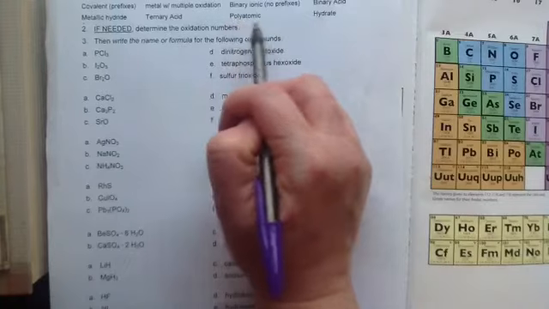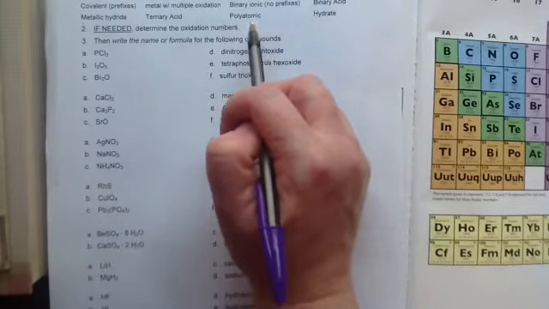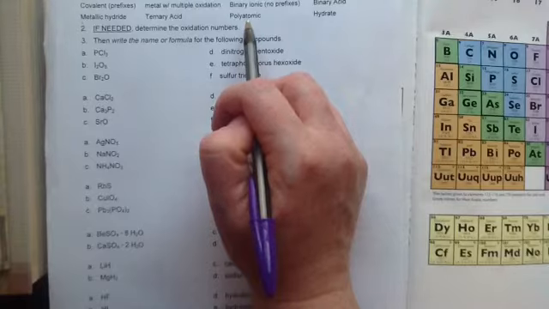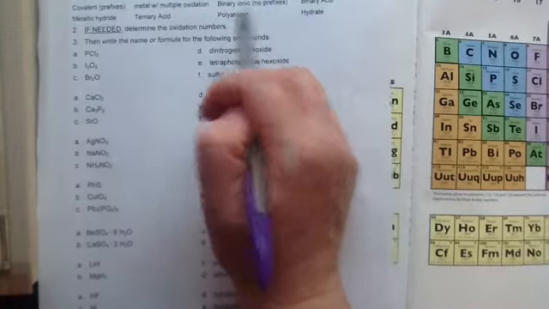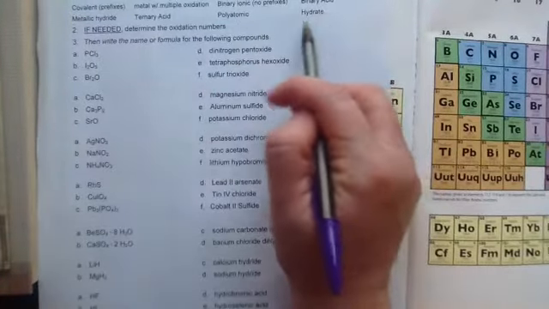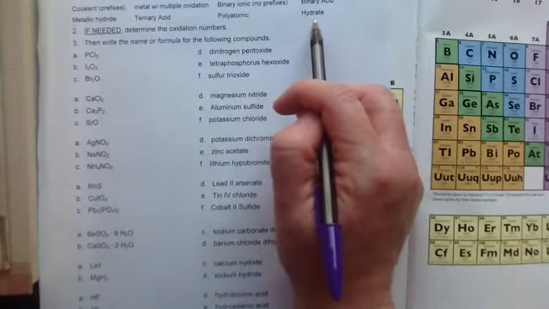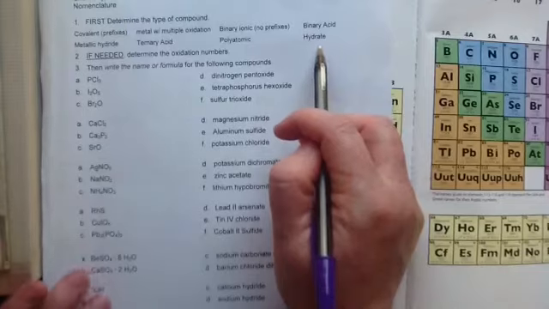Polyatomic, if you see three elements present or more, then you're going to be looking at a polyatomic ion chart to get the names. Hydrate means there are water molecules attached to the compound.